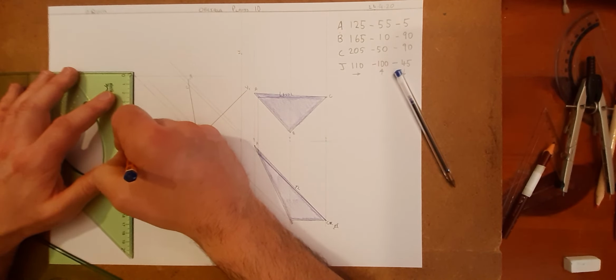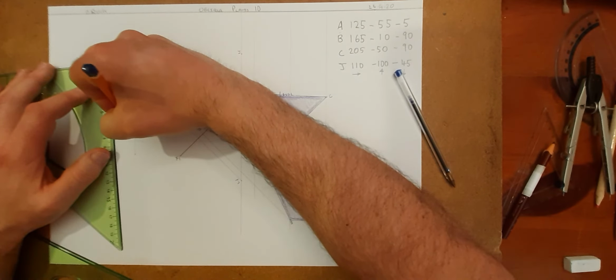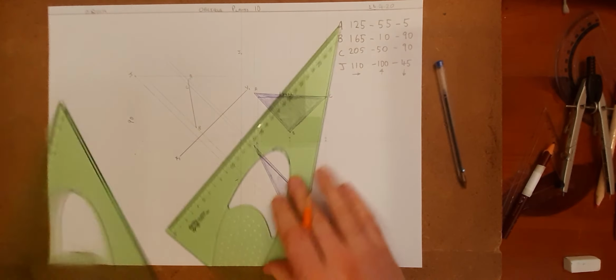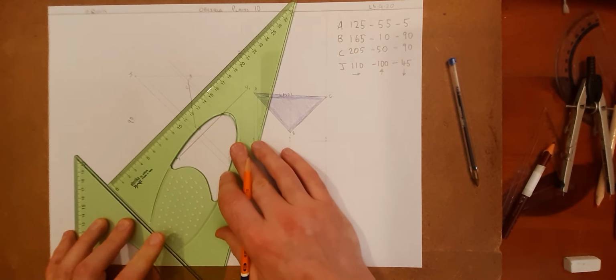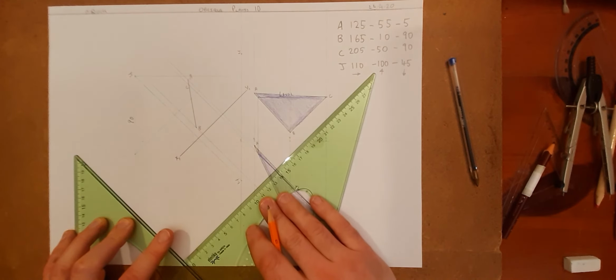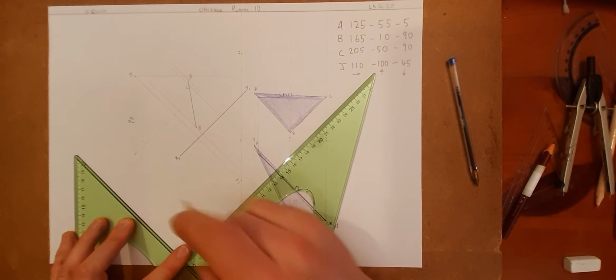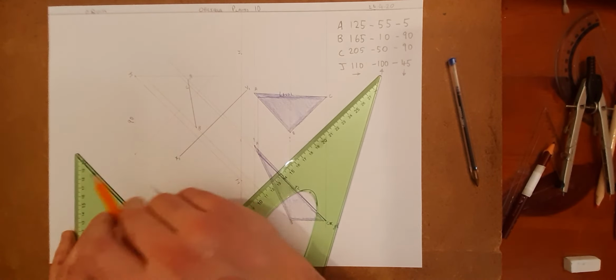The true length of that will be 90. Okay. Now, it's like if that was the line, a cone, right, and that was the extreme generator.